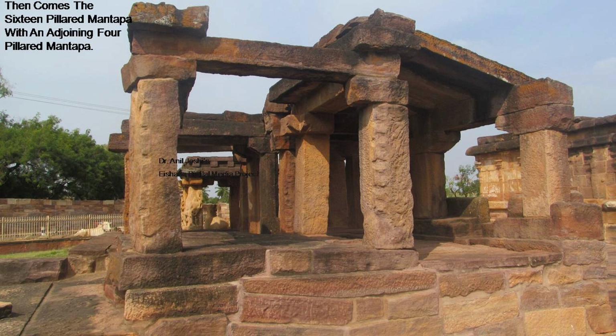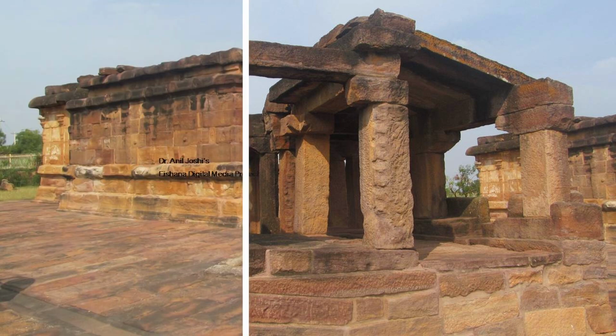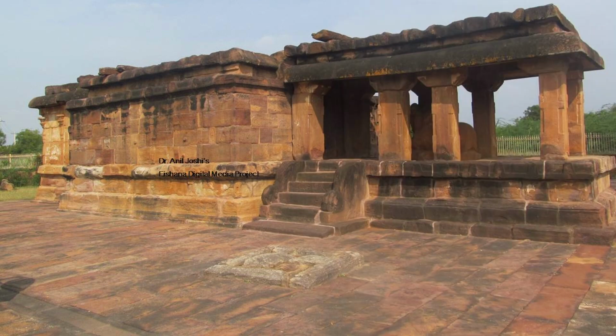In the evolution, in the development of temples, subsequent steps were ahead. Now then came the 16-pillared mandapam with an adjoining 4-pillared mandapa. So earlier there was no mandapa, then it was 4-pillared, and here now we are seeing a further development of it. So this is the glory of Aiholi. If you see the temples in Aiholi, you will find all these things, how they have come in development.